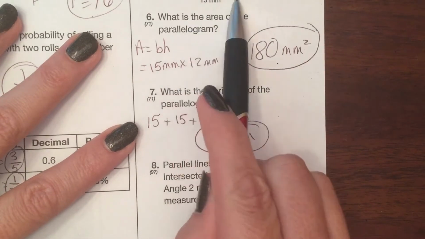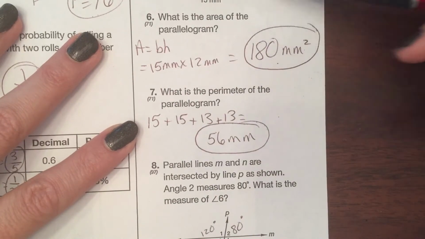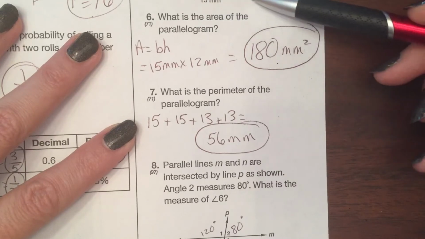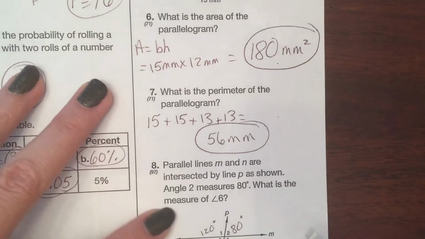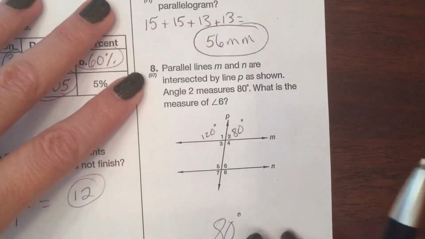Perimeter. This is 15 and this is 15. 15 plus 15. This is 13 and this is 13. This is not a length of one of the sides. This is just the height. Okay, so I have to use this and this as my length and width. So 56 millimeters would be the total on the perimeter.